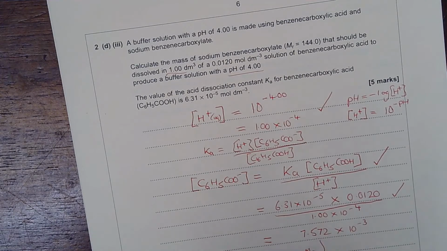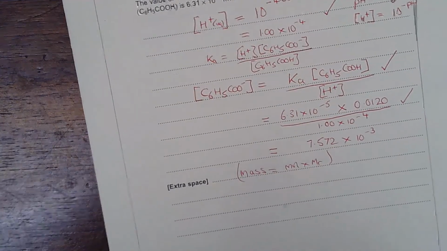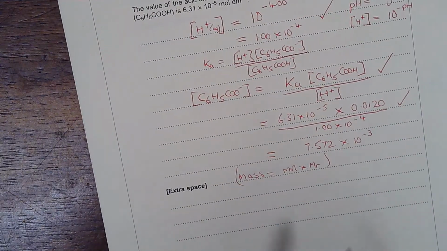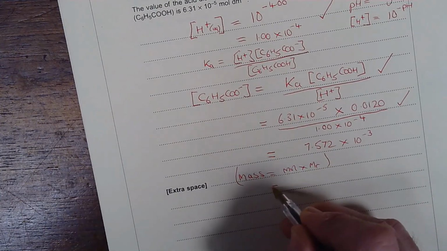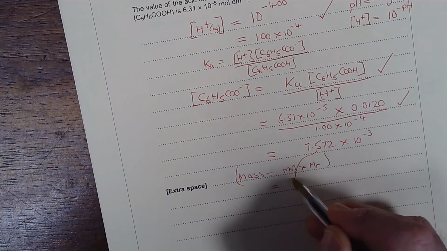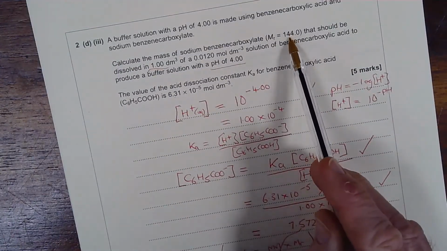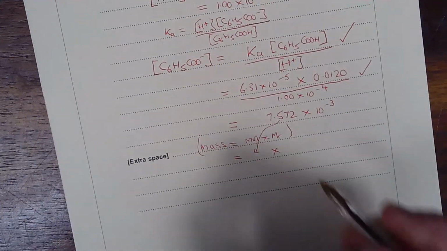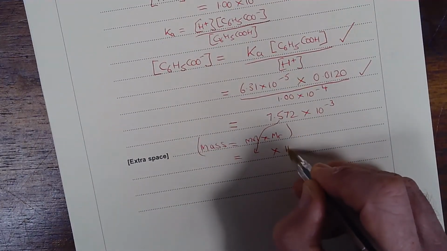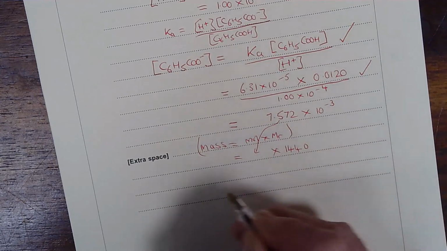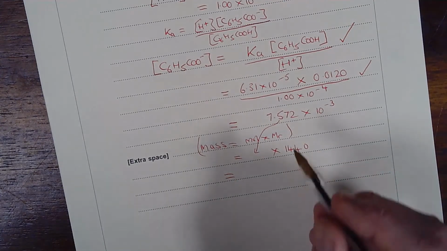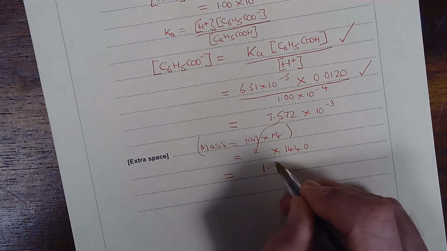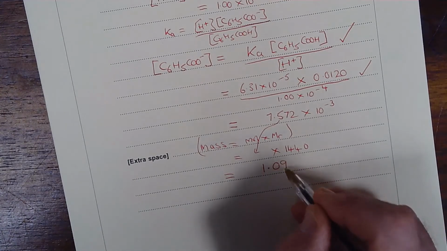And so the answer will be, mass is equal to moles times Mr. May have missed out a bit on that. And so that is equal to the value there multiplied by the 144 value that we have up there, and that leads to a value, so times your 144.0, and that is equal to 1.09 grams.